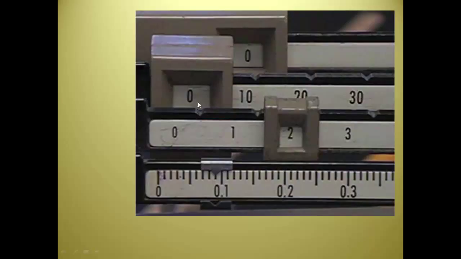Now, we have zeros. This is our first number. We have 2.0. So we aren't to the 0.1. And then there's ticks in between 0 and 0.1. We know there is 1/10. So it's 2.0. 1, 2, 3, 4, 5, 6, 7, 8, 9.